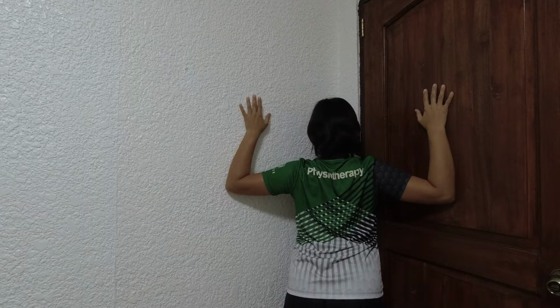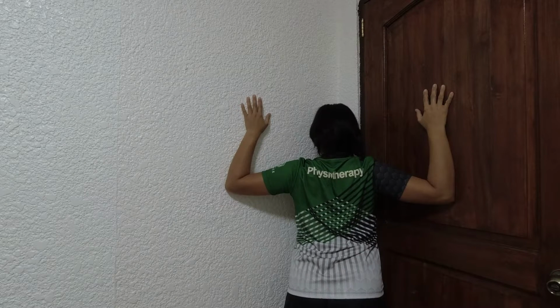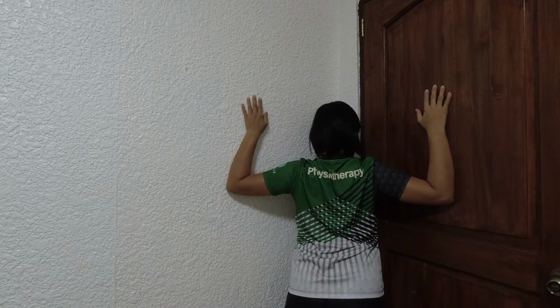So 1, 2, 3. Once you're done with 30 seconds, that is considered 1 repetition. You can perform this stretch up to 3 times, 30 seconds each, so that your chest would not be so tight and you don't have rounded shoulders.